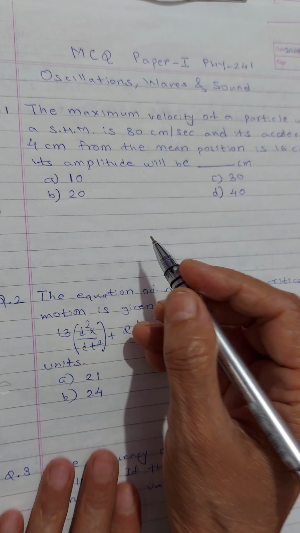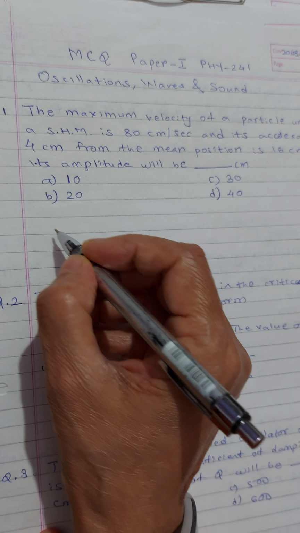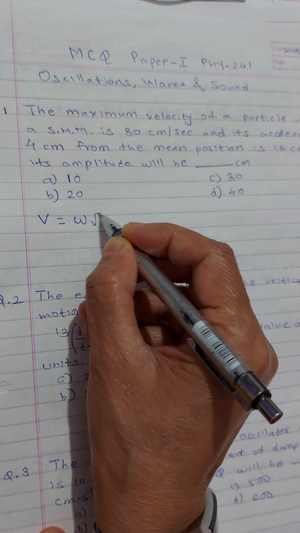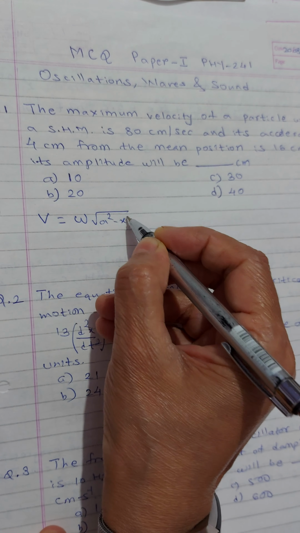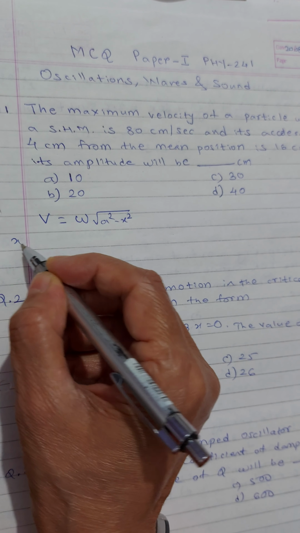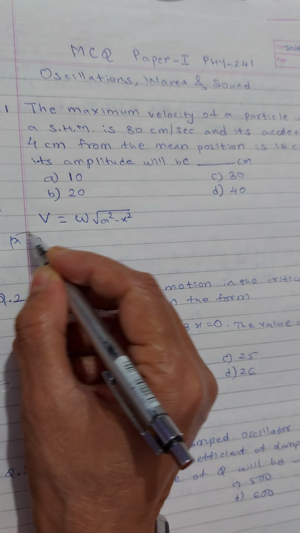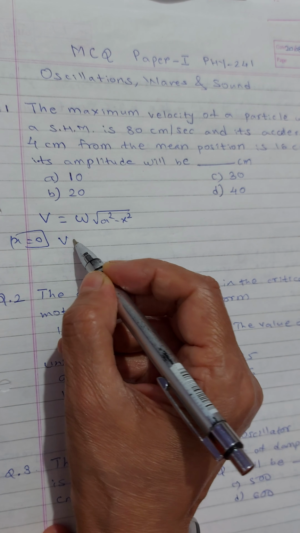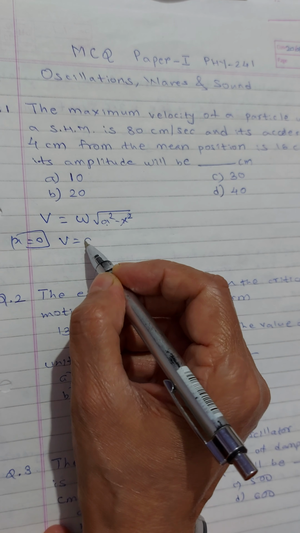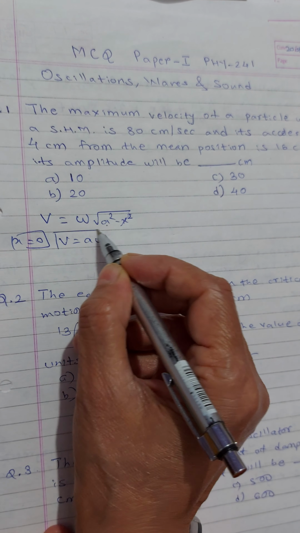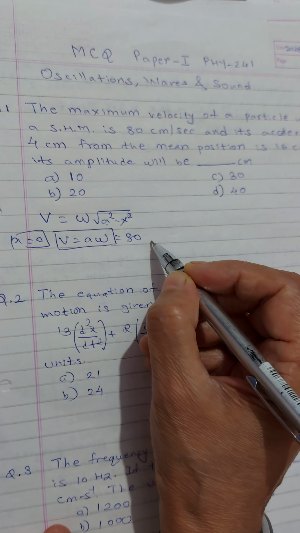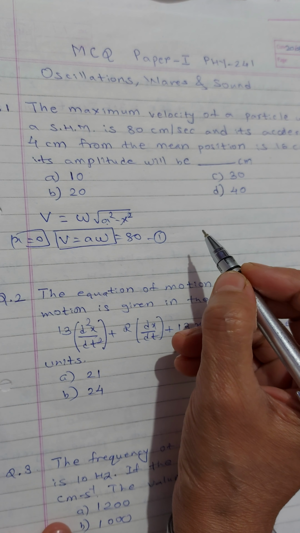Okay, so first thing, the formula for the velocity is given by v is equal to omega under root a square minus x square. Now to get the maximum velocity, what is the formula? x is equal to 0. Correct? If x is equal to 0, what do we get for v? This a square minus x square, x square will come 0, a will come out. So v is equal to a omega. This is the formula ready with me. And what is this value given to you? It is 80. Fine. So I'll say this is my equation number 1.